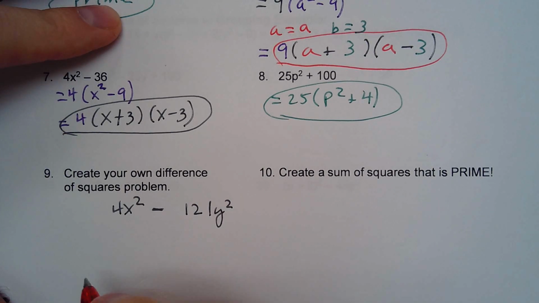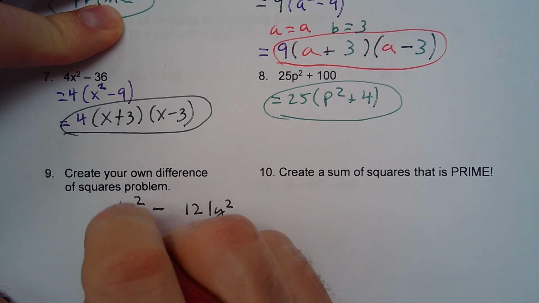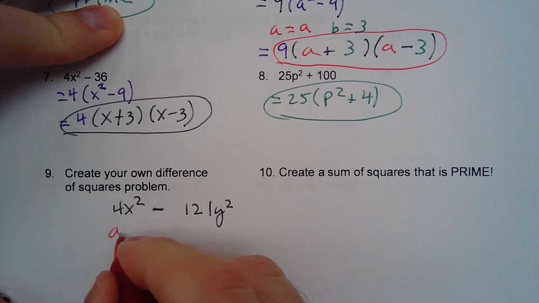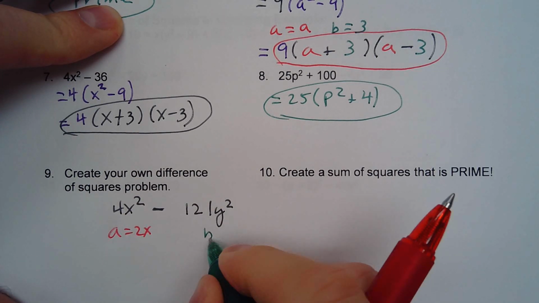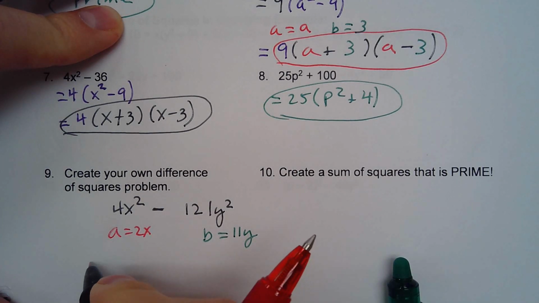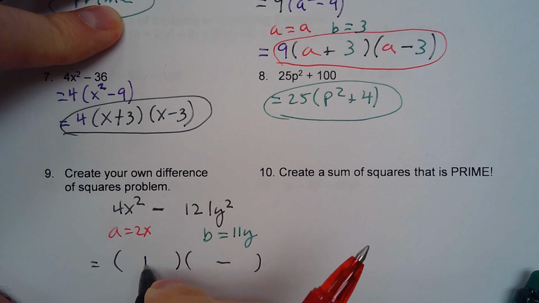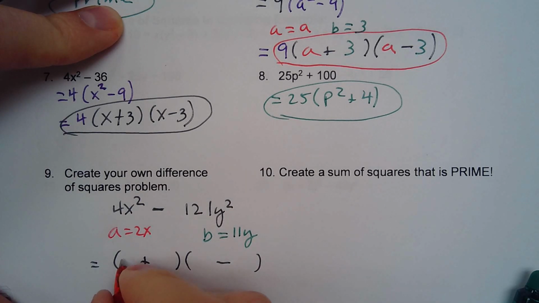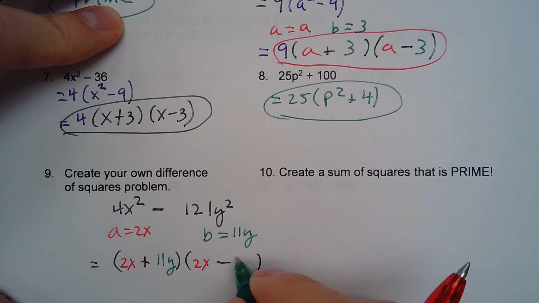So my a here would be 2x. My b here would be 11y. So that's going to factor into 2x plus 11y times 2x minus 11y.